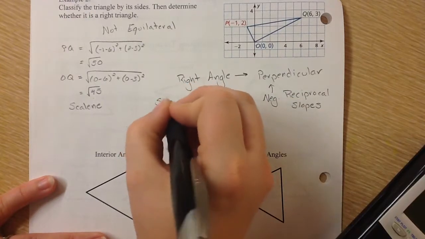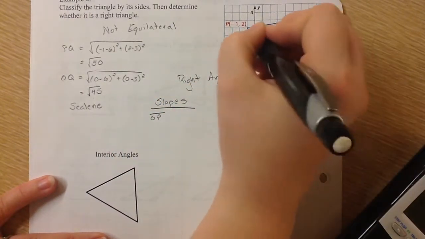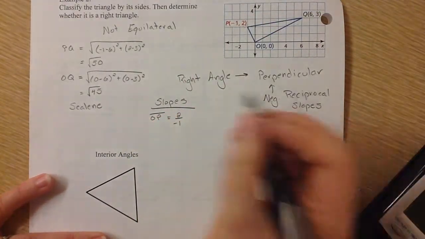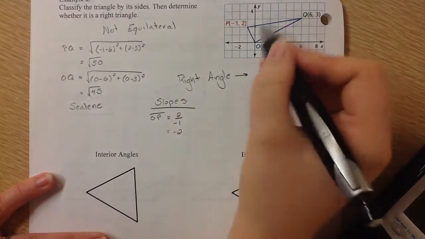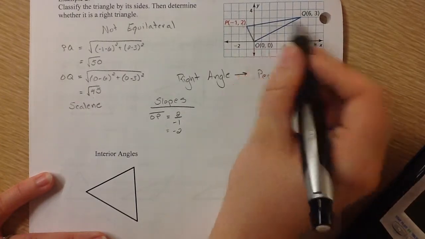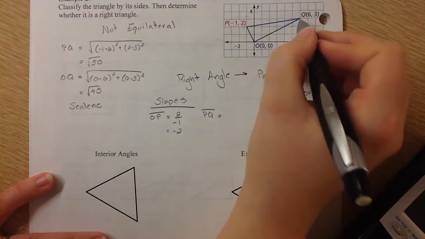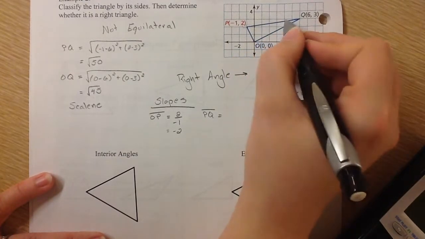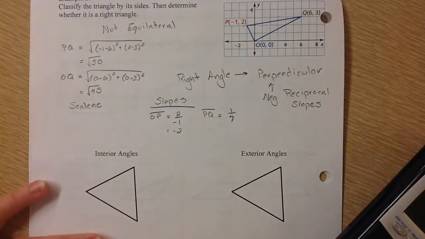So now we're finding the slopes. So the slope of segment OP is rise up 2, back 1. So up 2, back 1, so that would be negative 2. Okay, so that's from O to P, segment OP. Now let's do segment PQ. Let's find the slope of that. So from P to Q, rise up 1, run 1, 2, 3, 4, 5, 6, 7, up 1 over 7. So from P to Q, it's 1/7.